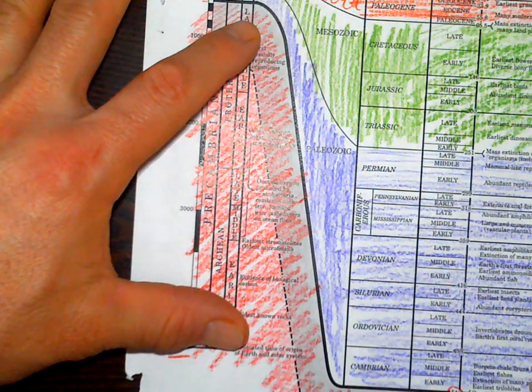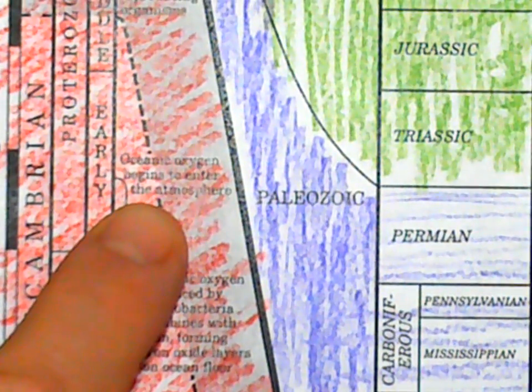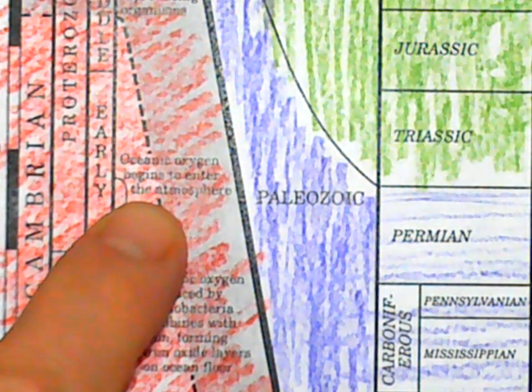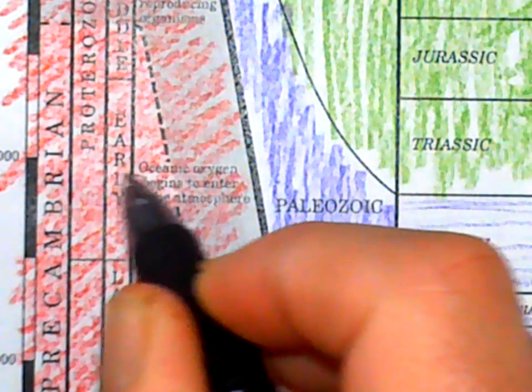And if we look there for the oxygen begins to enter the atmosphere, some of you are probably remembering this from the video. There it is. I know it's not the easiest to see, but ocean oxygen begins to enter the atmosphere. How do I get the date of this? I go straight across.